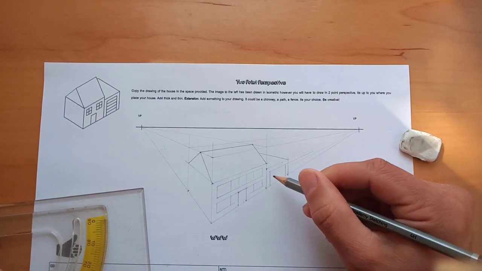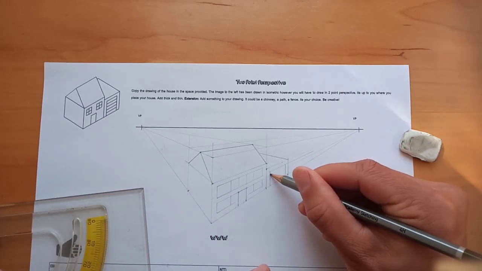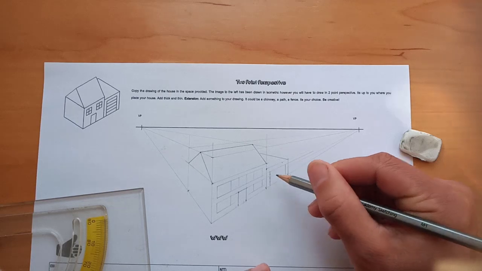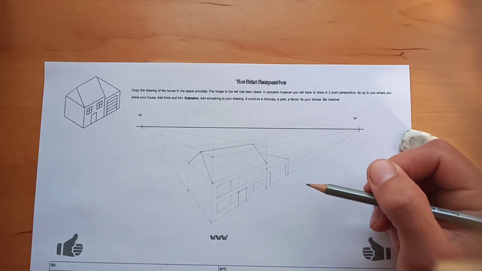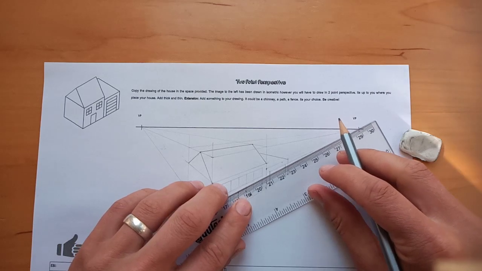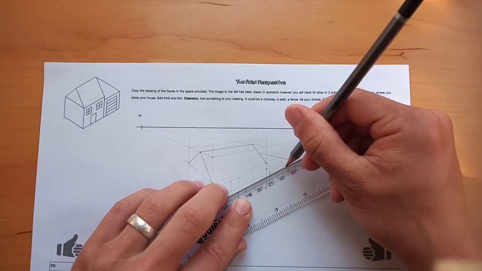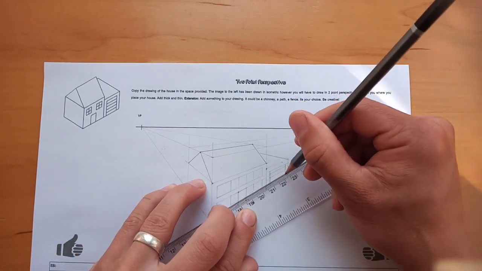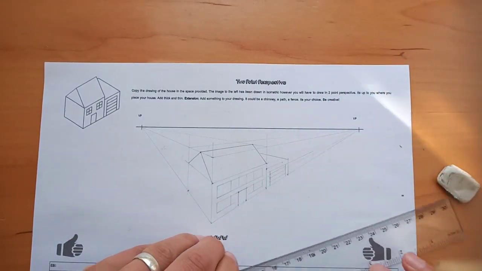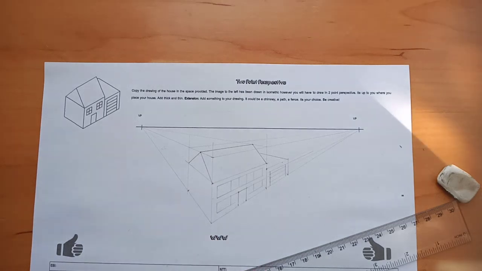If you actually want to draw some slats on the garage door, then just put a couple of markings down the side, maybe divide it up into 4 sections with 3 lines, and again transfer those lines off towards the vanishing point. That should give you the outline of your house.